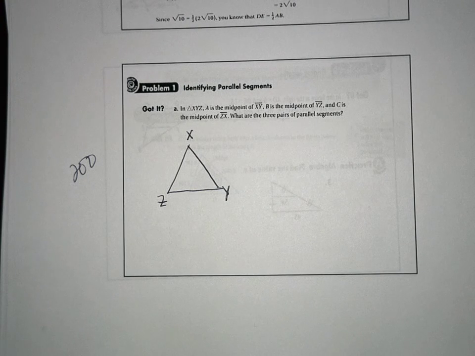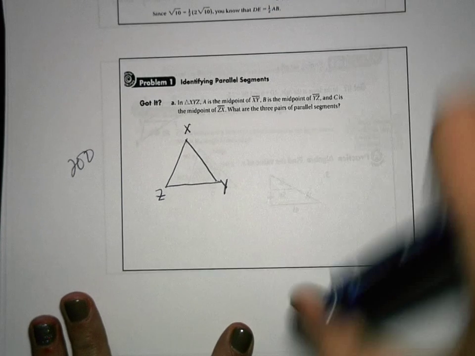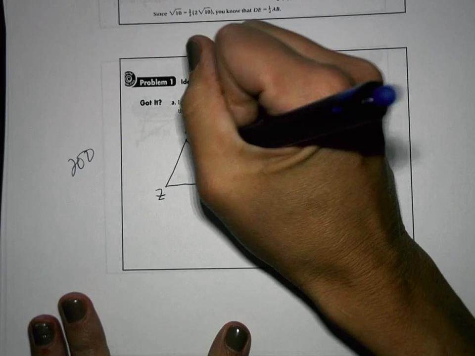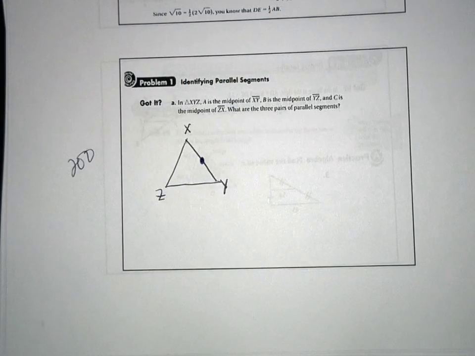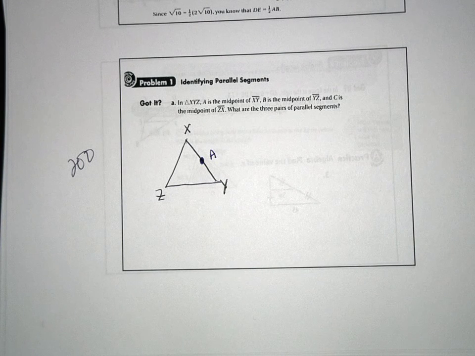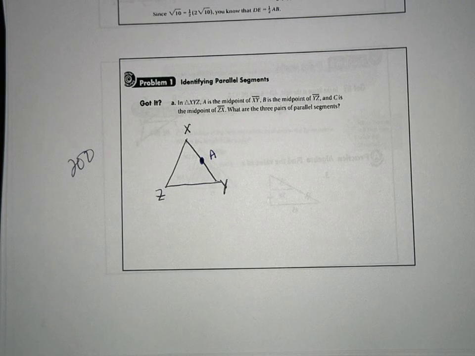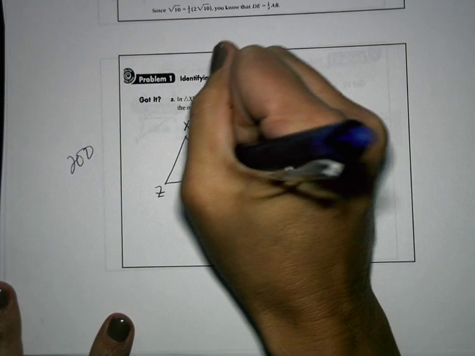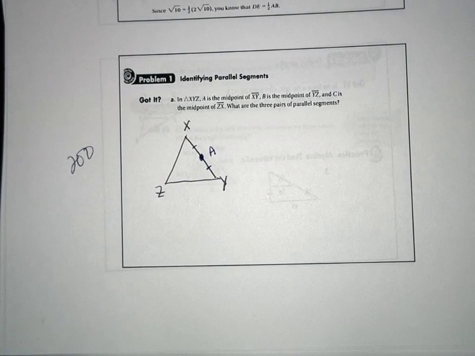As you read on, it says A is the midpoint of XY. So go to XY and we're going to make a midpoint. How do I show that that is actually a midpoint? What do I do to the little segments? The dash. Good, put 1 dash, because that shows that those two are equal.